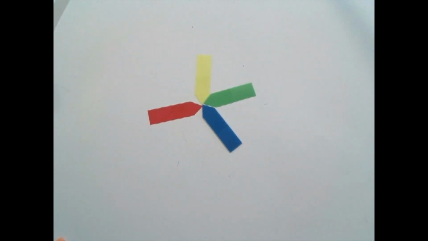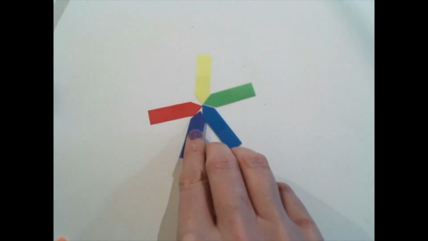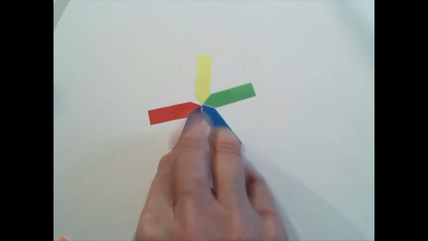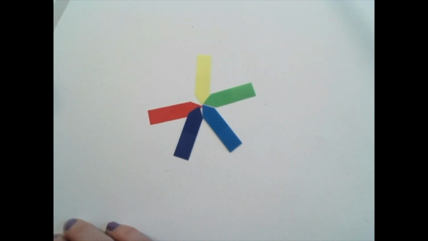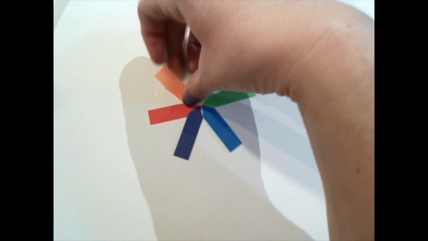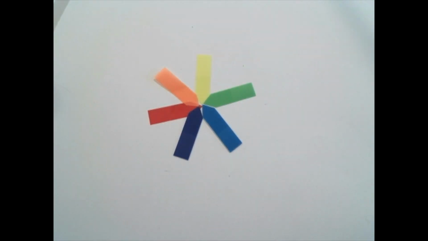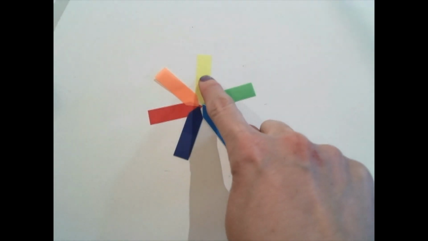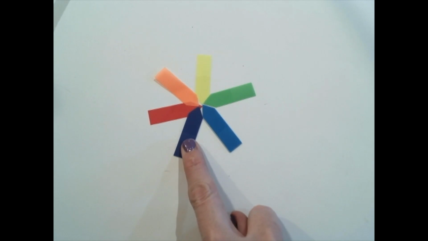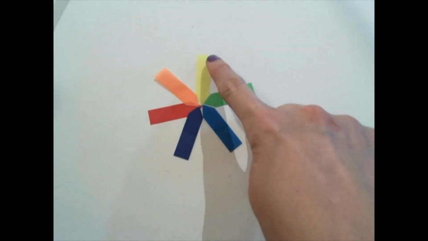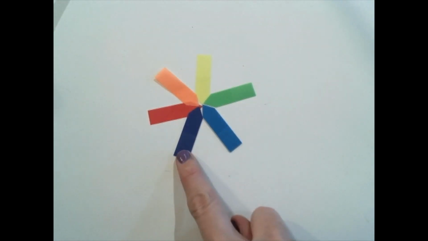When I mix red and blue, I make purple. When I mix red and yellow, I make orange. So this could be turned in as a color wheel and earn a 100 because I've got the 3 primary colors and the 3 secondary colors. And the colors are in the correct order: yellow, green, blue, purple, red, and orange.